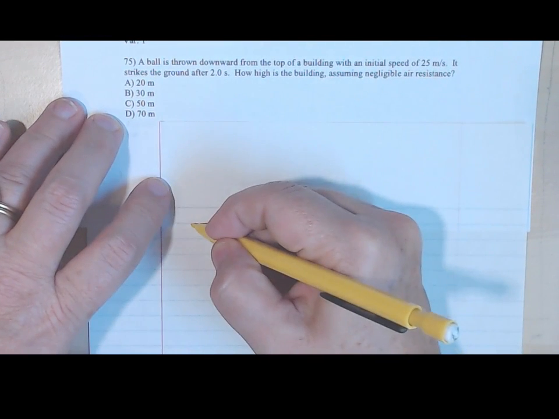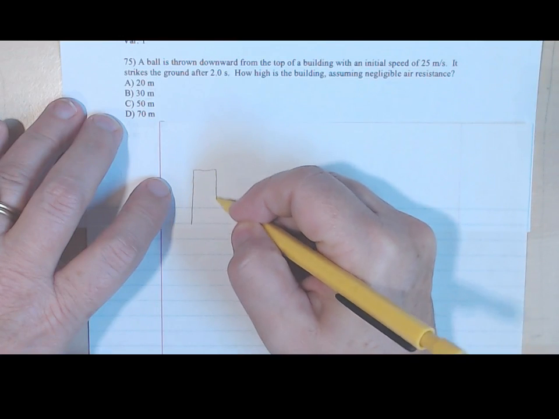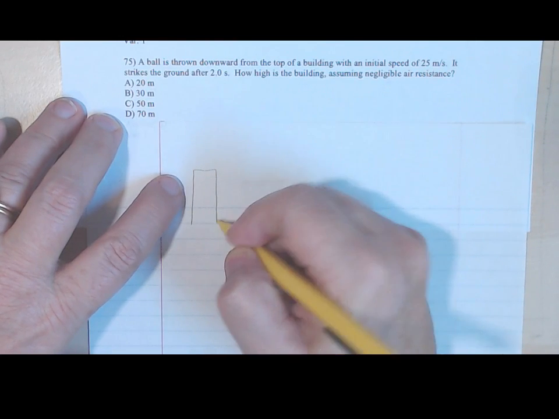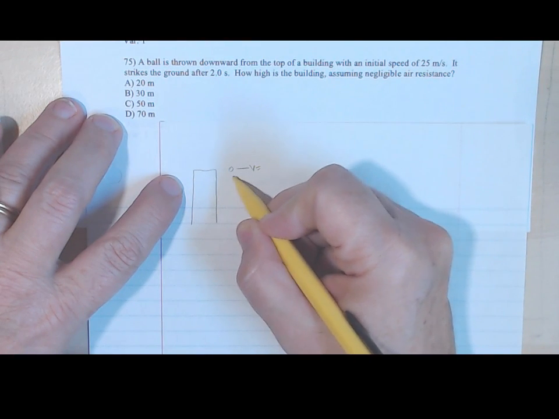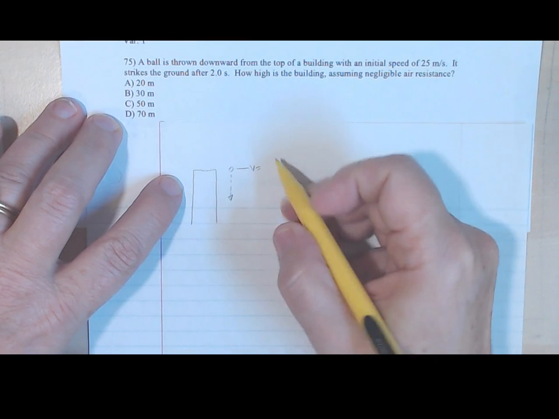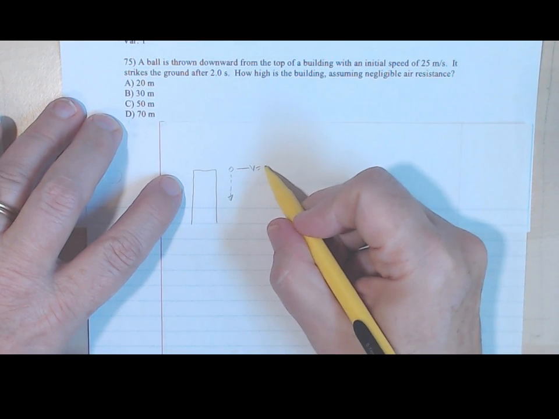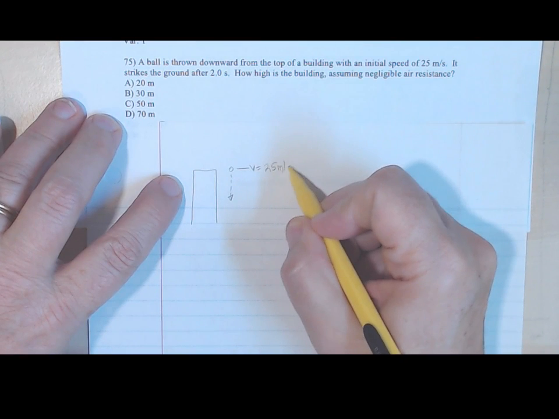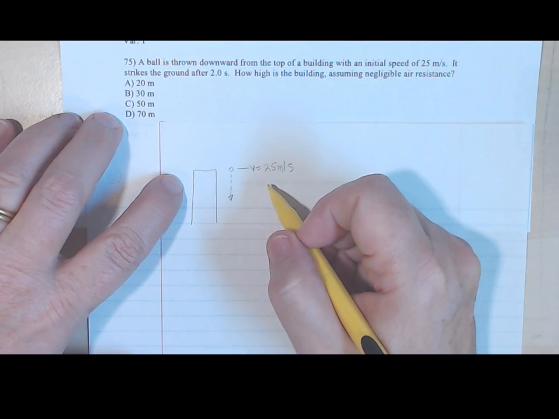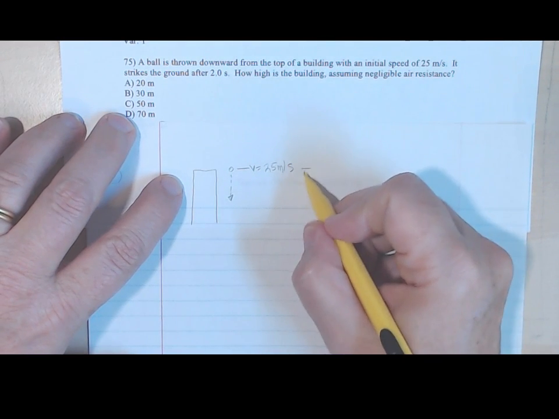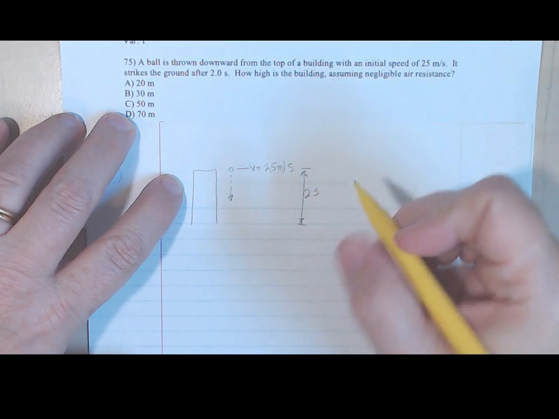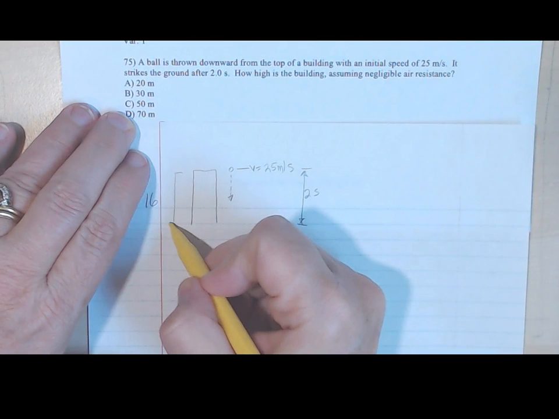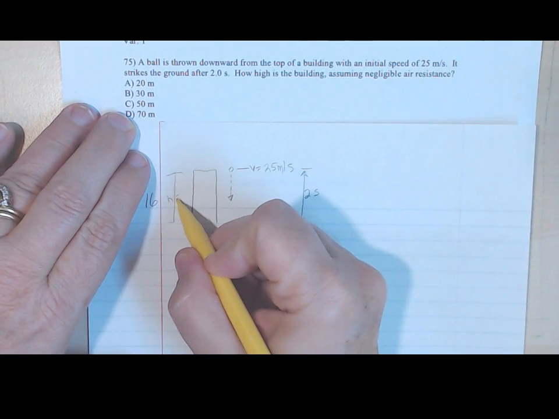Alright, so as always, I gotta draw it. So we're on a building, and we're throwing the ball, not dropping it. So we're actually giving it an initial velocity down of 25 meters per second. And it strikes the ground 2 seconds later. And what do we want to know? We want to know how high is the building.